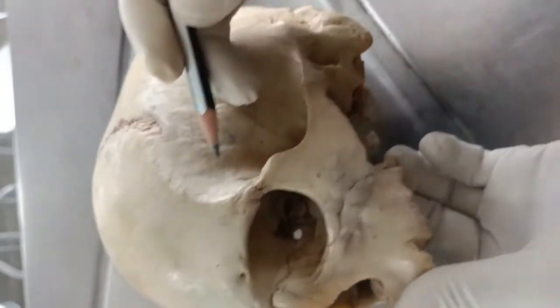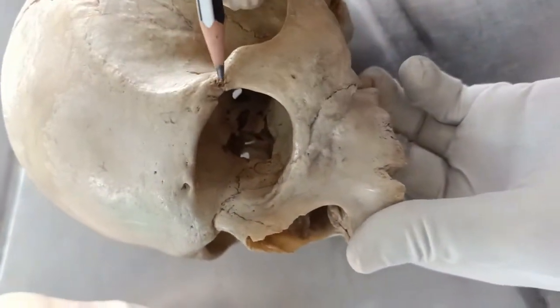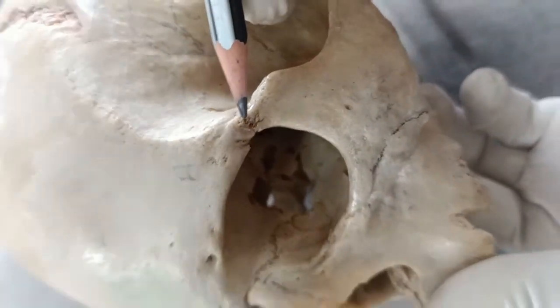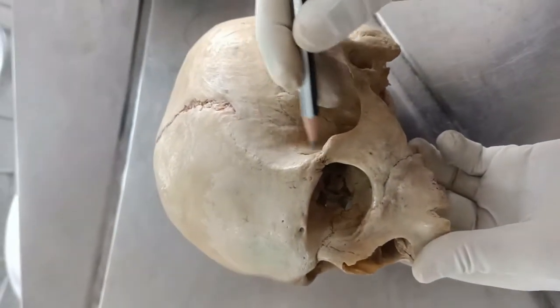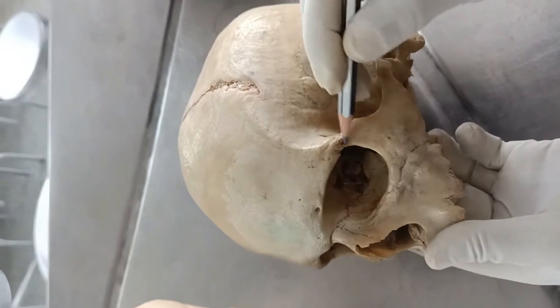And here one more suture is there. Actually this is the zygomatic bone. This is the frontal bone. Here one suture is there. This junction, this suture, we call the frontozygomatic suture.